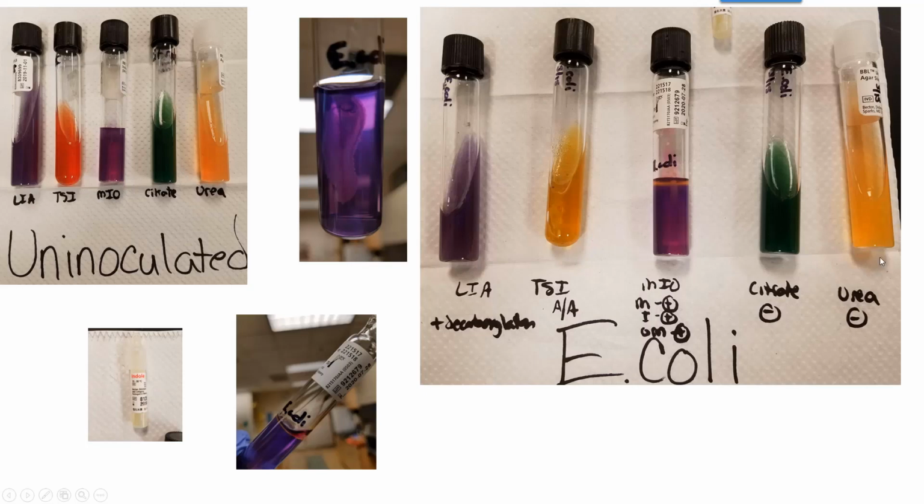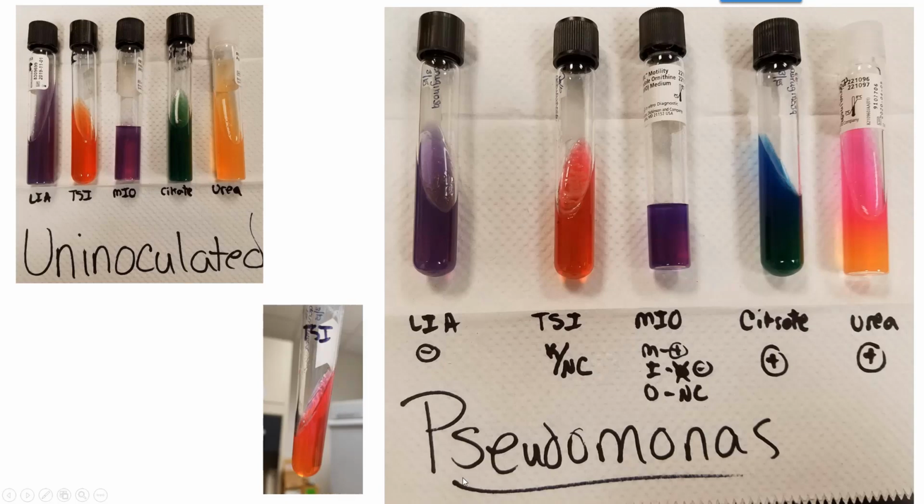You can see how the TSI started off orange, turned yellow. The Pseudomonas that we tested, although the bottom of the tube for the LAA is purple, we could record that as a positive breakdown of the decarboxylation. However, I also know that this is a strictly aerobic bacteria. It's not going to do anything in the tube, so it stays purple.